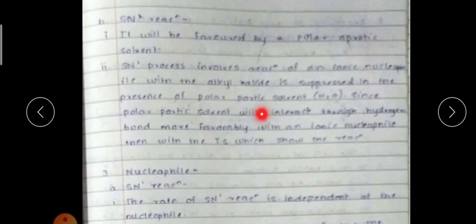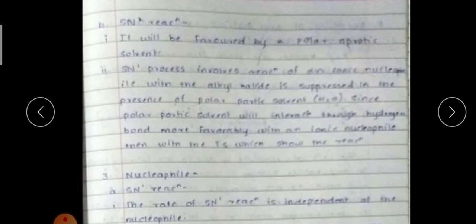Then the SN1 process requires the ionization of the covalent bond, which is encouraged by the solvent and its dielectric constant. For the SN2 reaction, it will be favored by a polar aprotic solvent.